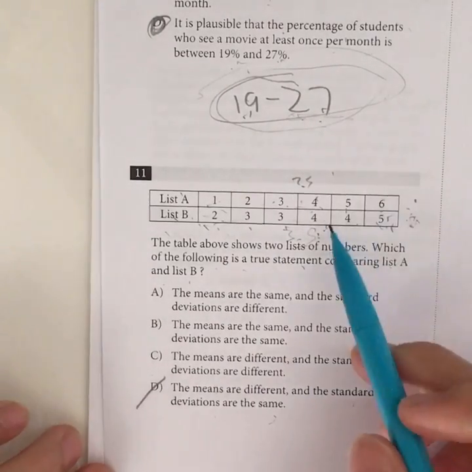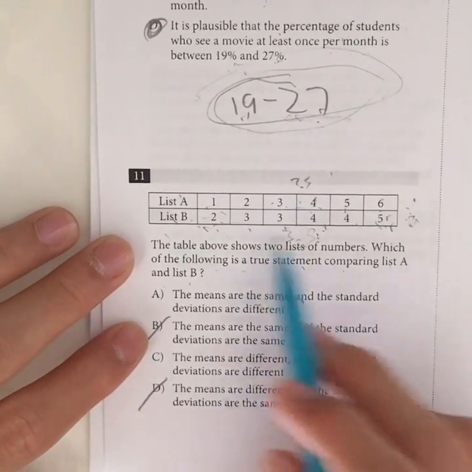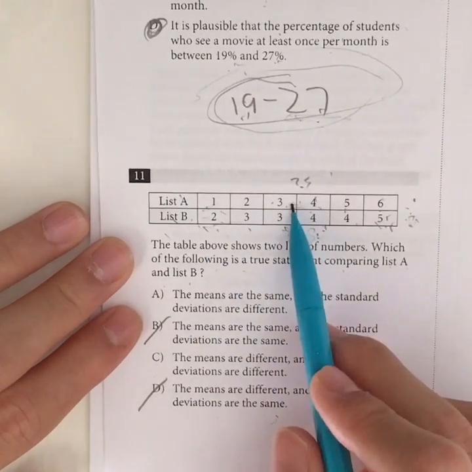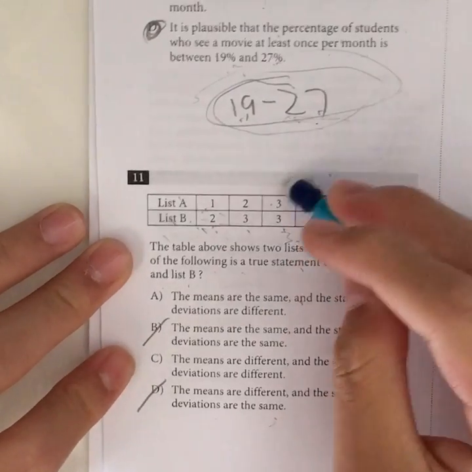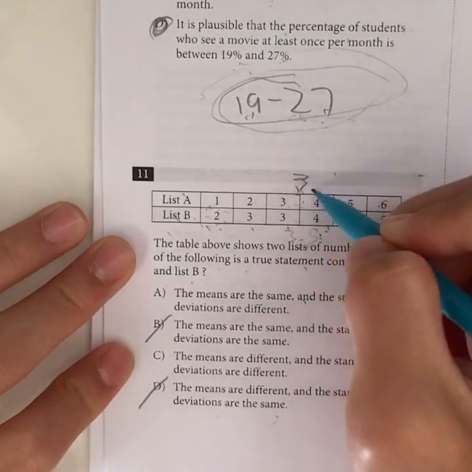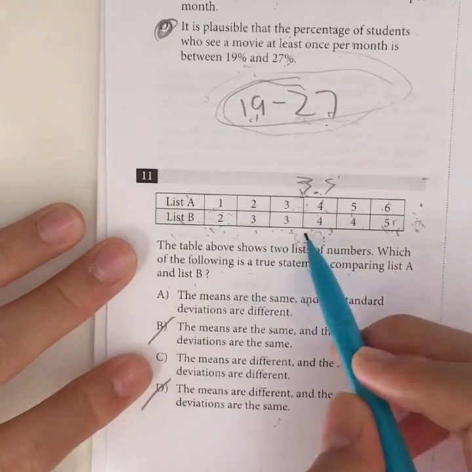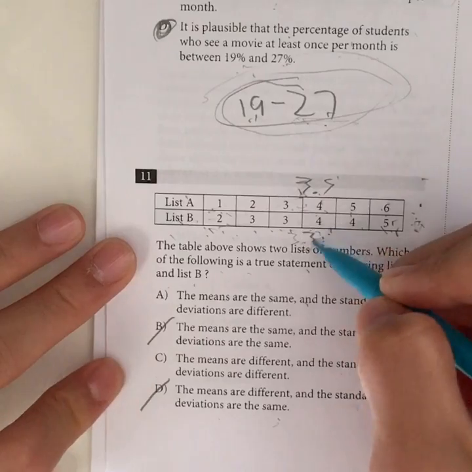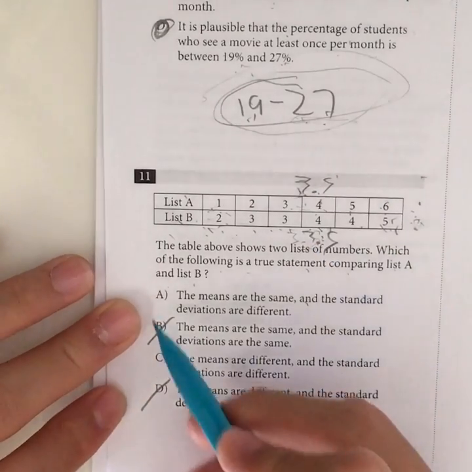The means are the same, so let's calculate the mean. That's equal to 21 divided by 6, which is 3.5. When you add these, that's 6, 10, 12, 12 plus 9, 21, 21 divided by 6. So their means are going to be the same, but their standard deviations are going to be different, meaning our answer is going to be A.